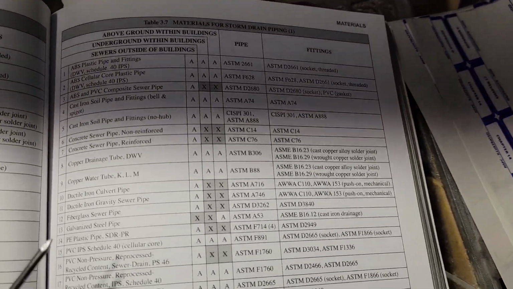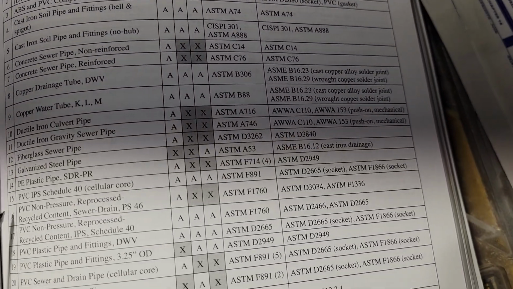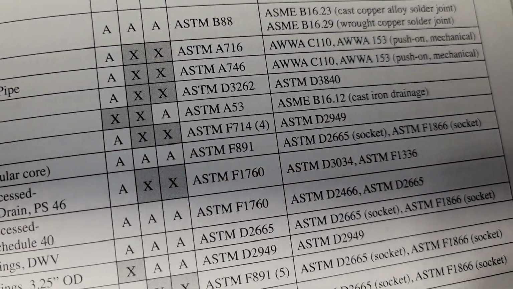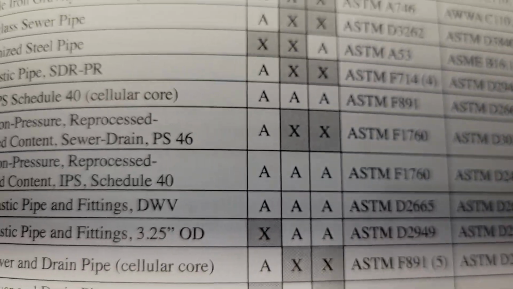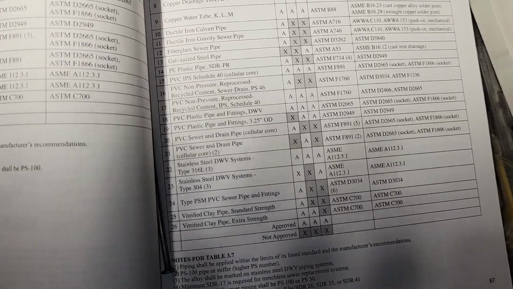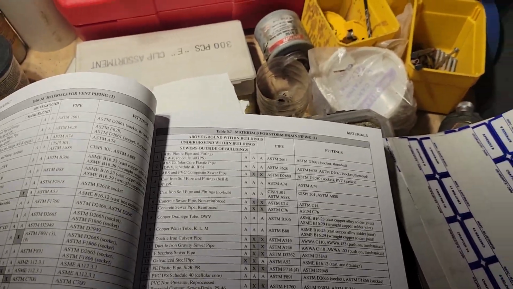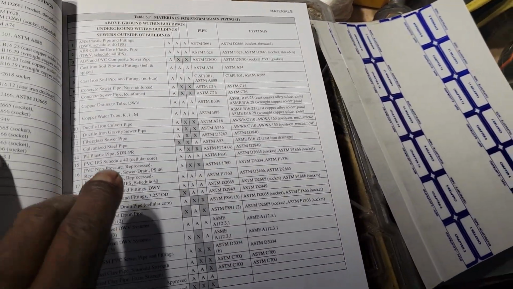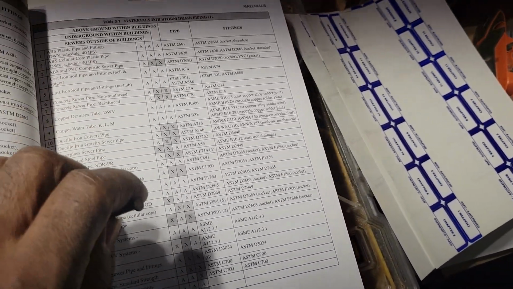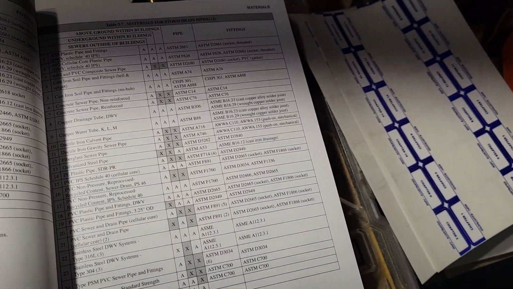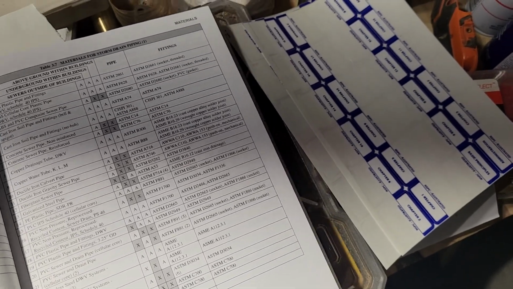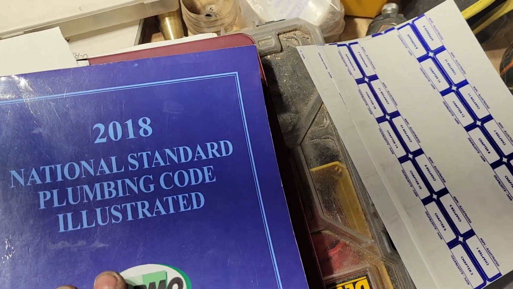Table 3-7. There it is again, 2665. Yep, so they're actually saying that they're recycling polyvinyl chloride, and they're approving those as well. Doesn't surprise me. We're going international and all the green madness out there, that things are being recycled and reused.